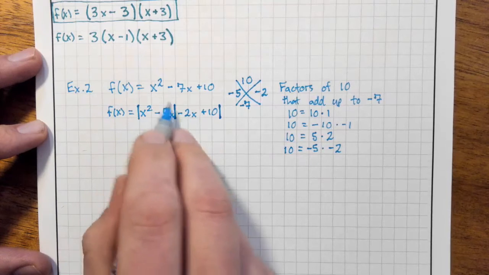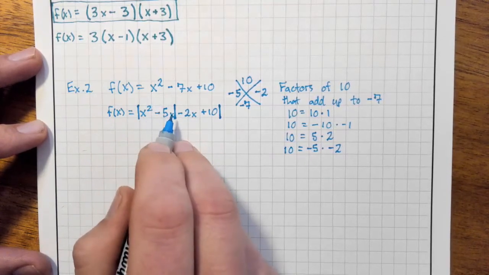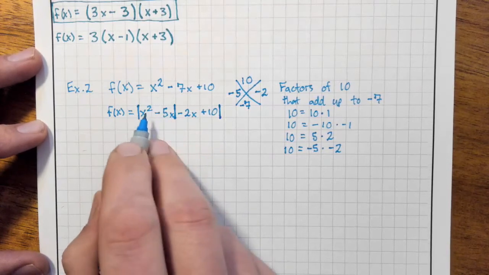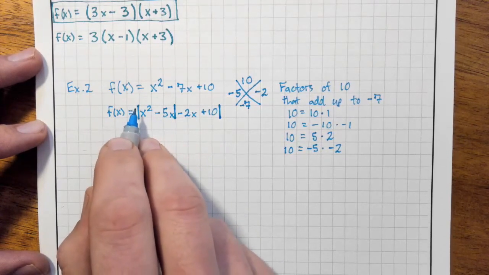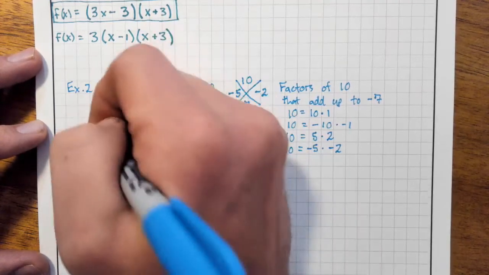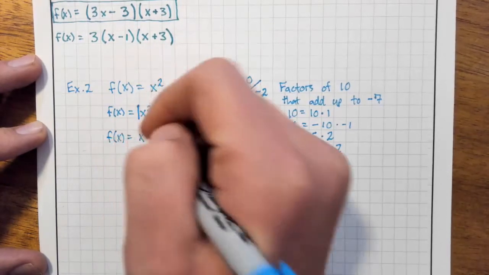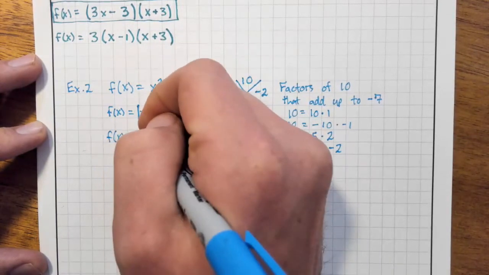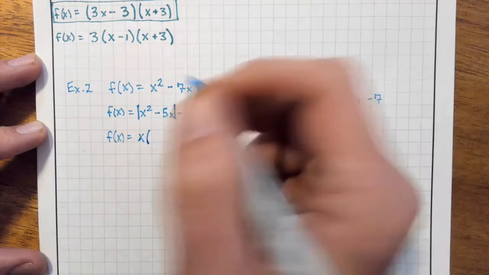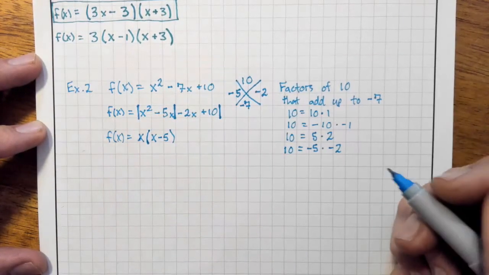What is the largest thing that goes into both x squared and negative 5x? We're not going to be able to pull out an actual number, but we can pull out an x from each term. So it'll look like this. f of x equals x times x minus 5.